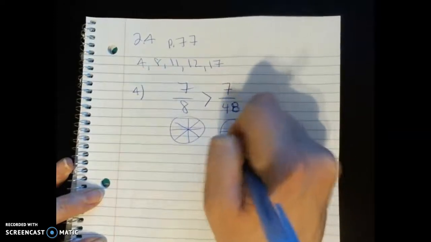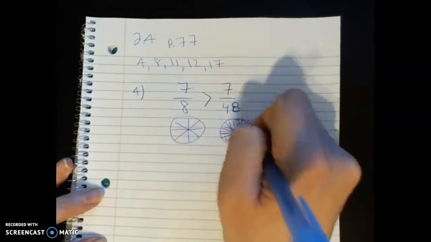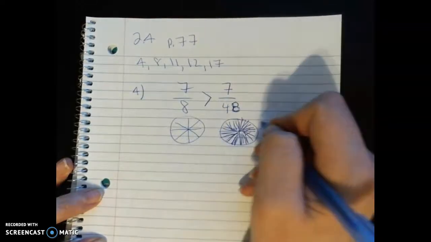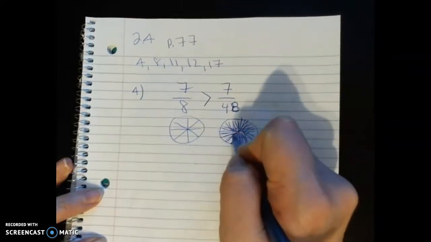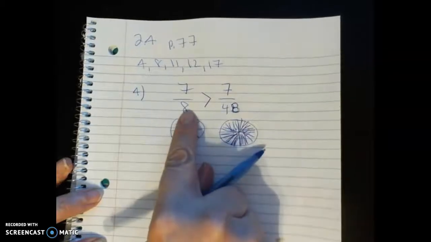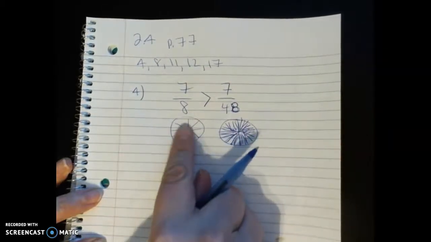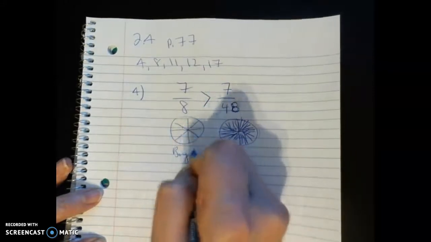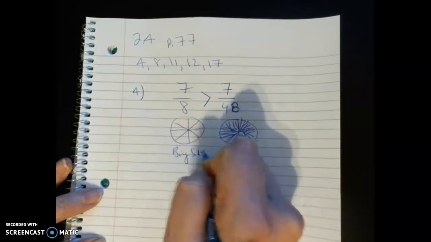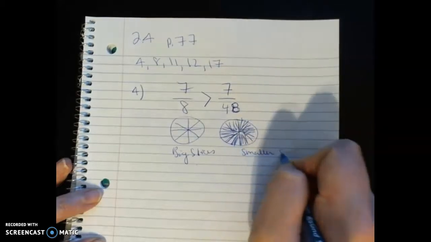The denominator is telling me, and again, I can't do 48 pieces, but pretend that I have cut this into 48 little slices. Here it's telling me that I've cut it into just 8 slices. So if you cut the pizza fewer times, here I have bigger slices, and over here I have smaller slices.